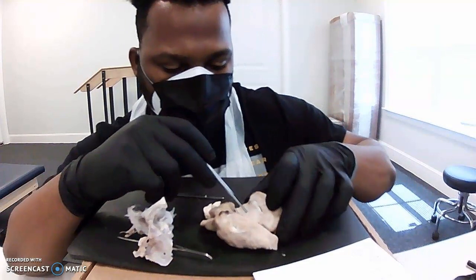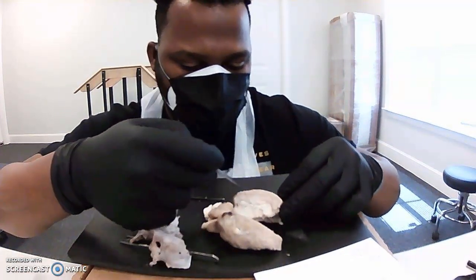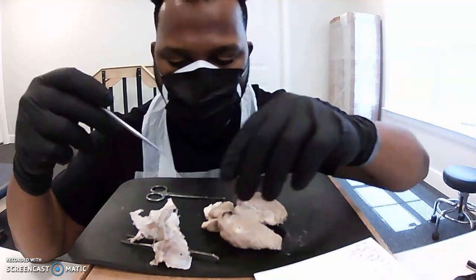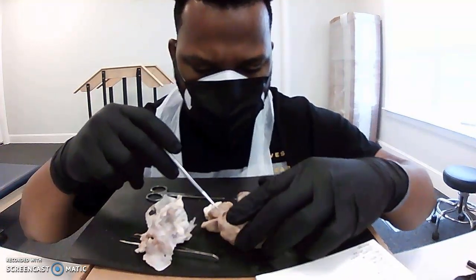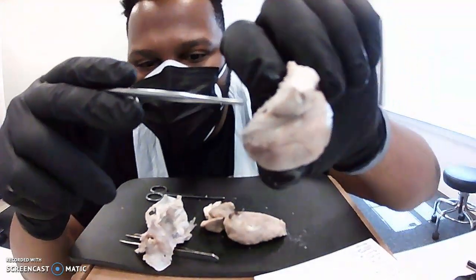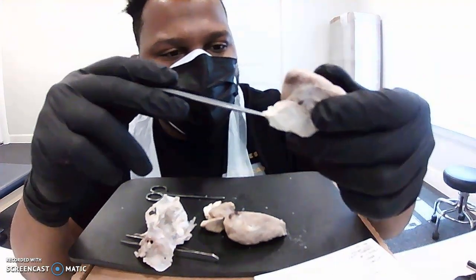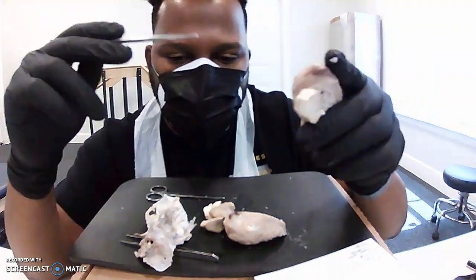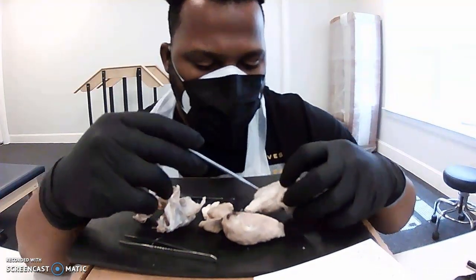Once inside, this is the cerebral cortex, okay? Sort of just the top of the brain. This is your meninges that I took off, but there are still little bits of meninges on here. But this is essentially the meninges.